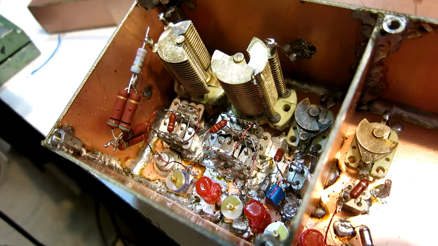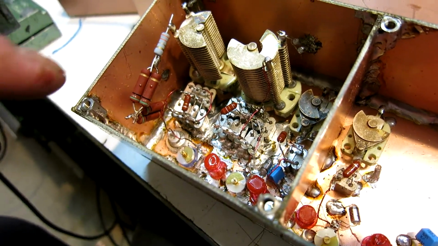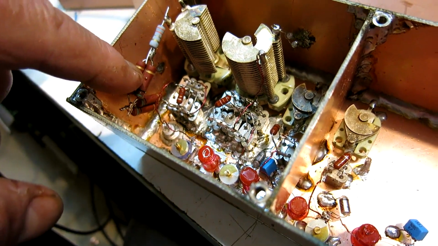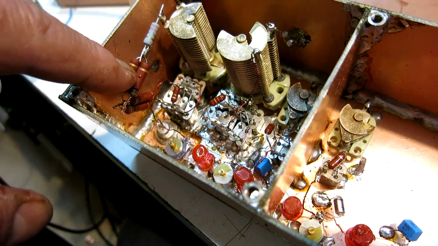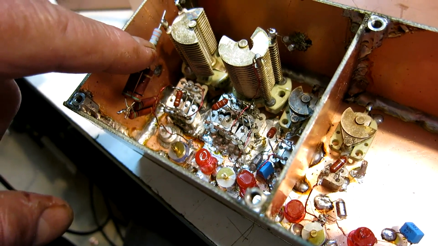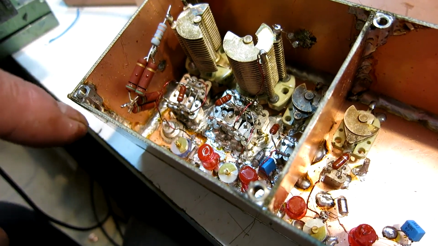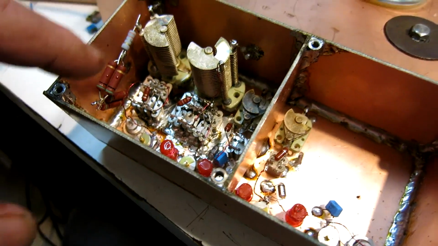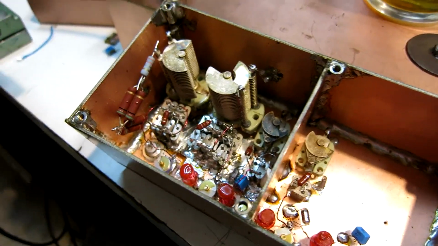This is what it looks like inside, and what I suspect to be a problem is these resistors, and I see now it is a 3.3 ohm resistor here. I wanted 50 ohms on the input, of course.